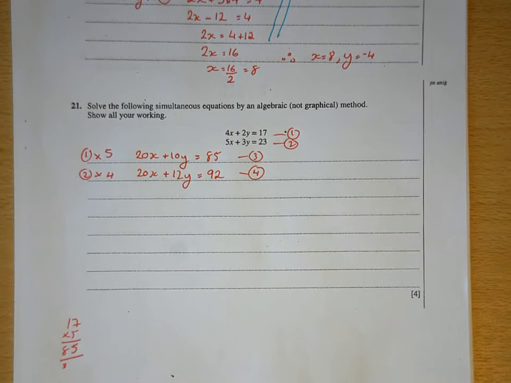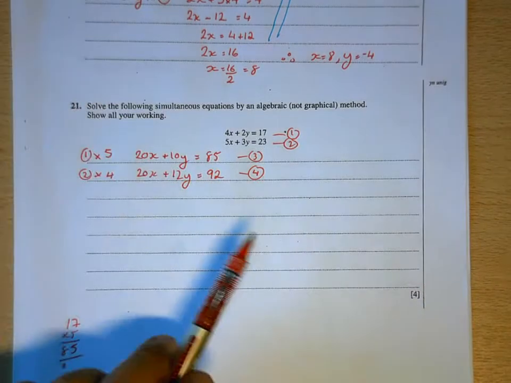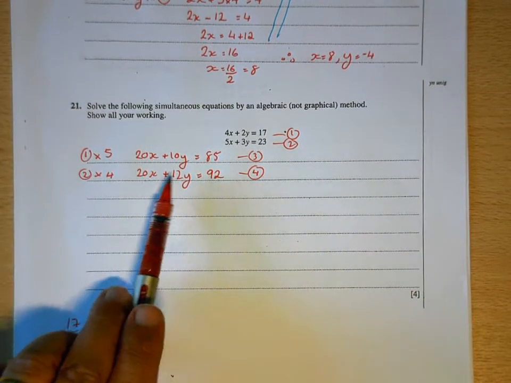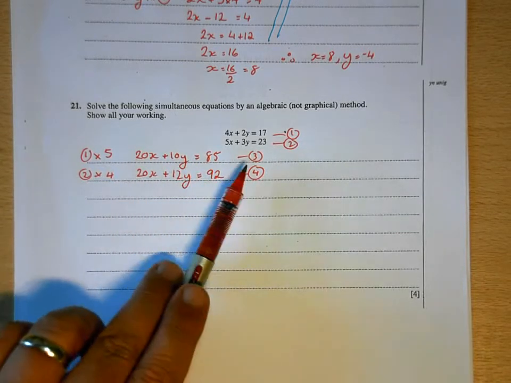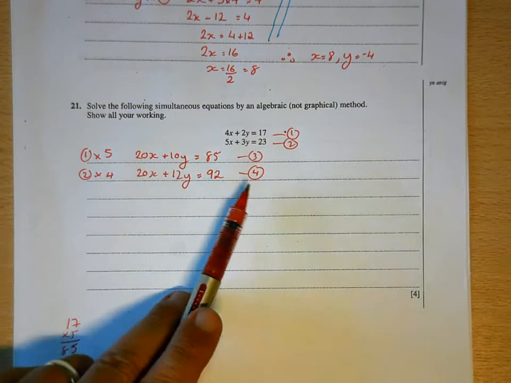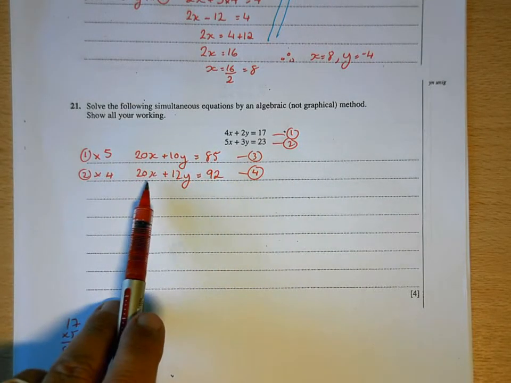Now I'm going to do the subtraction. Again, it depends how confident you are. The sensible thing to do here would be the numbers on equation 4 are all bigger than the numbers in equation 3, so you would take the top row away from the bottom.